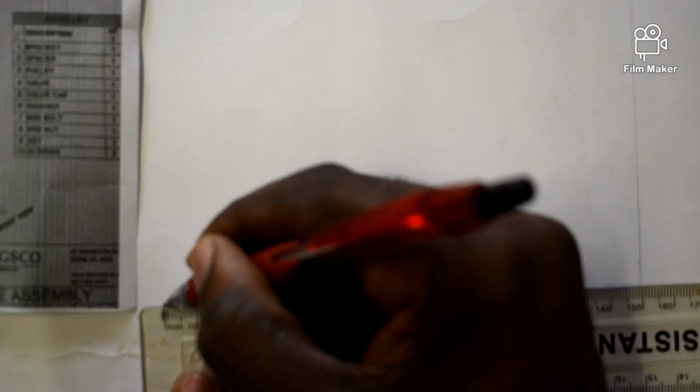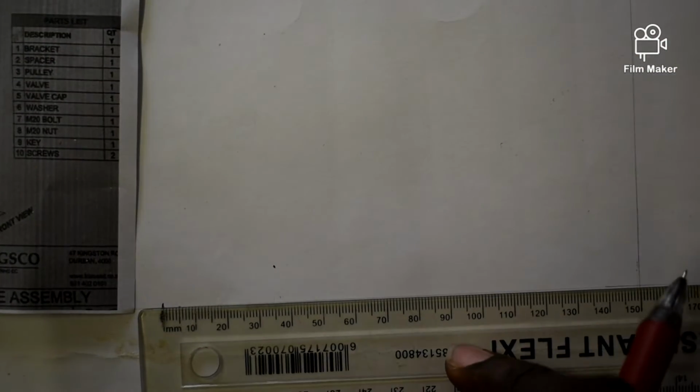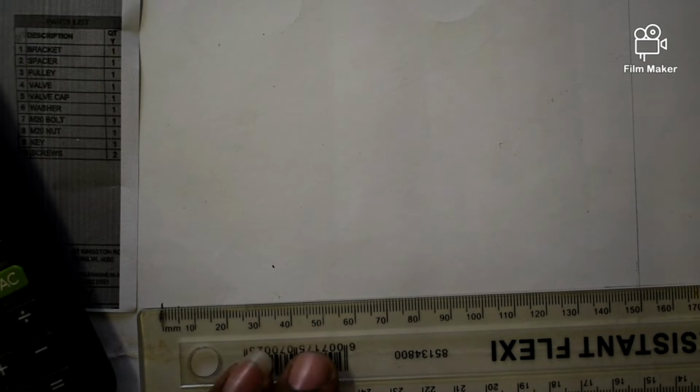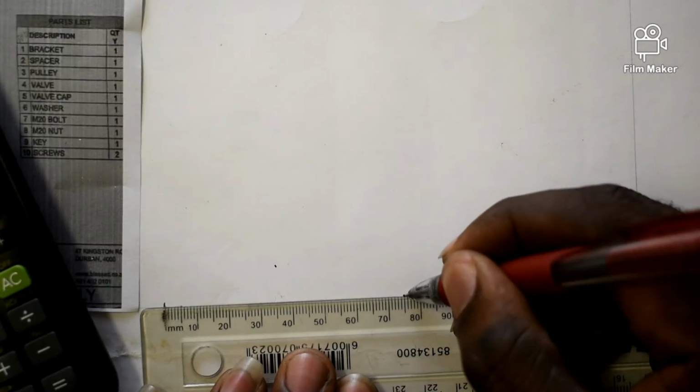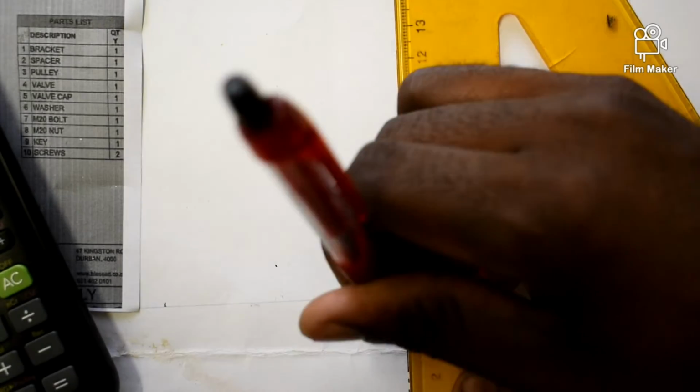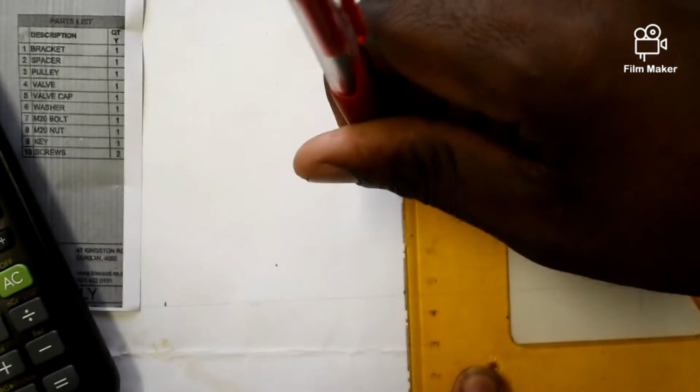Then I mark it 0. So 150 divided by 2, how much are you getting? You're getting 75, right? So that I'm getting the center. There is going to be the center of this assembled drawing of mine. You understand? So I can draw the vertical center line. You get it?